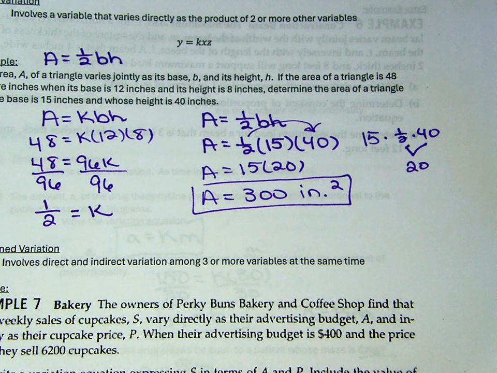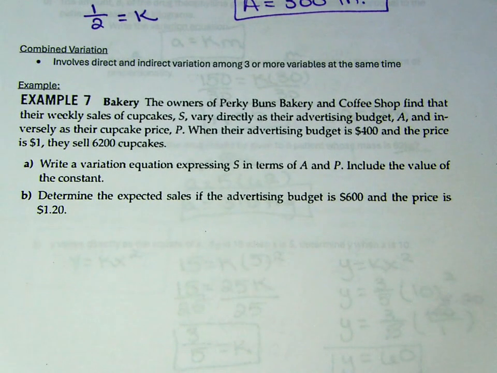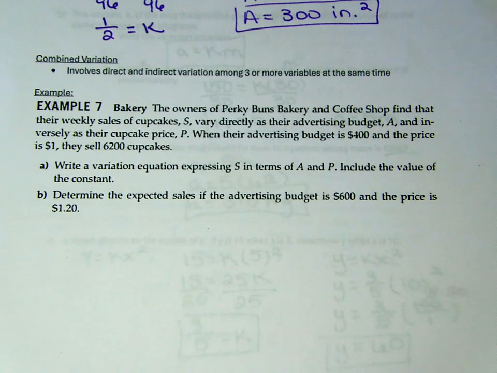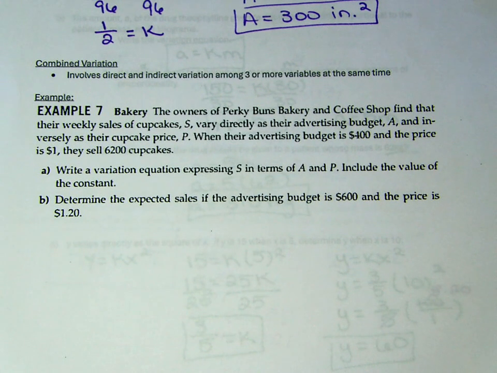All right, let's look at our last style of variation problems, known as a combined variation problem. Combined variation involves direct and indirect variation among 3 or more variables at the same time. So it's like, let's take direct variation, let's take indirect, and let's shove it all together, and we're going to figure it all out at once. So this one's straight out of your book, I think page 467 is what I have written in my handwritten notes. I copied it down.